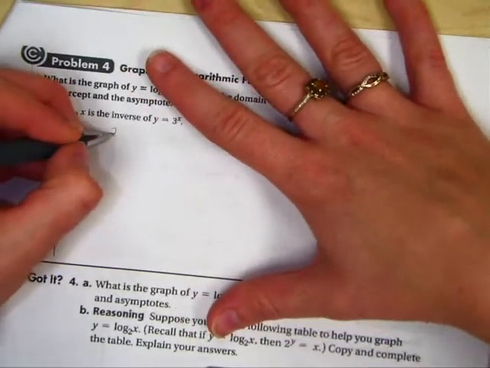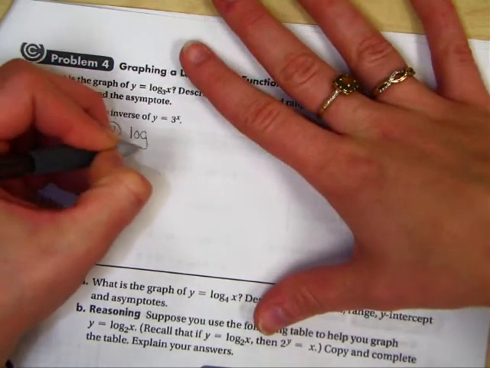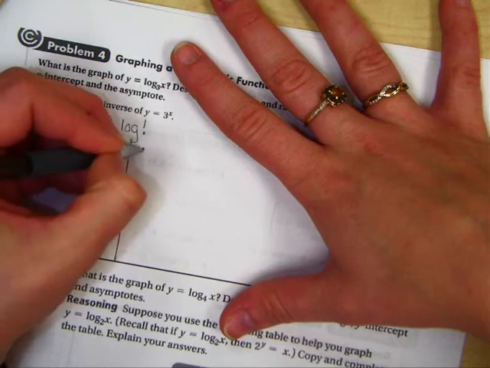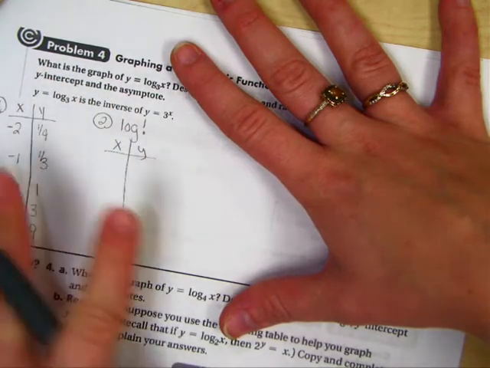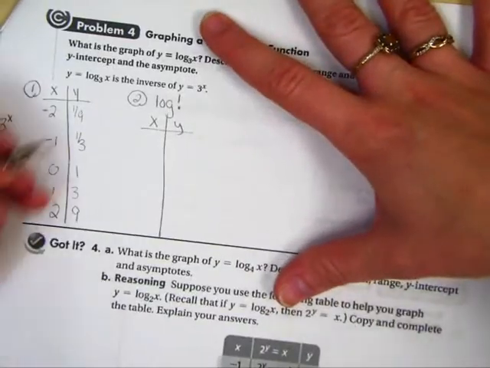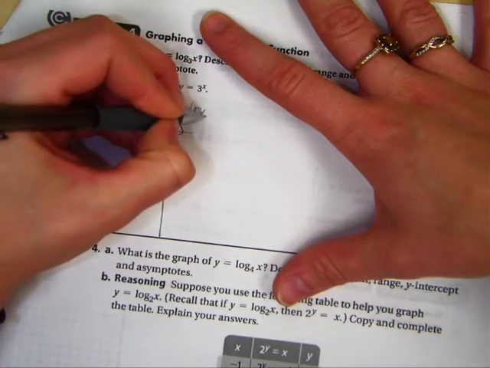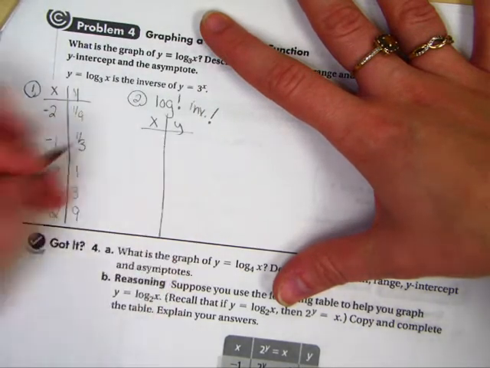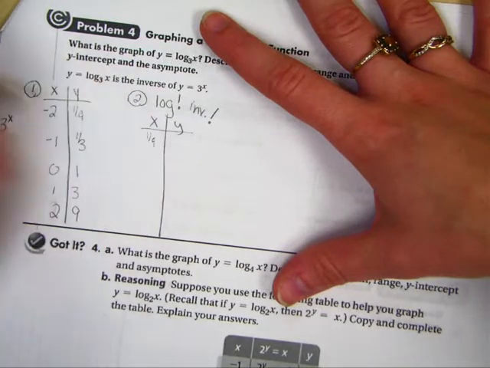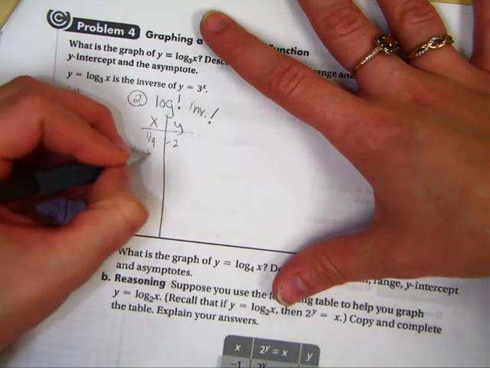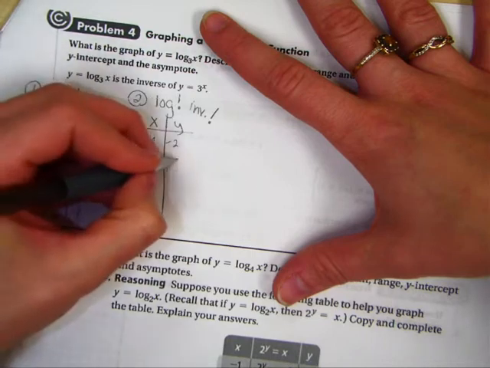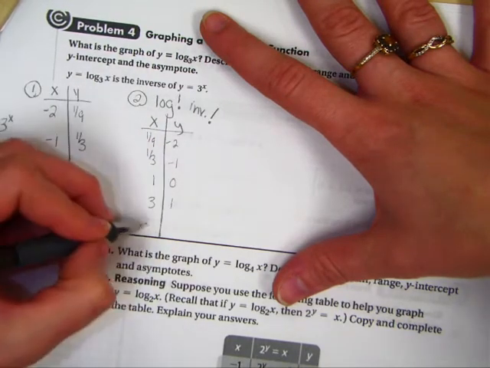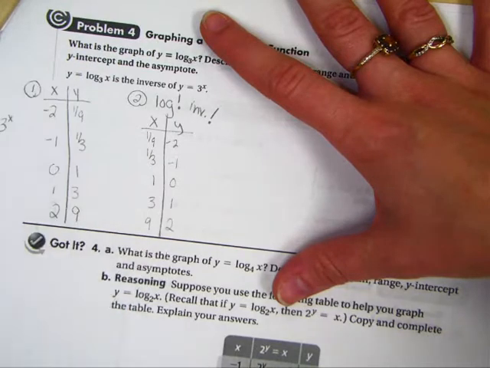Okay, now this is the inverse. Step 2, we need the log xy chart. Well, all I need to do is take this one and find the inverse of it. So I do the one I know and then I switch it around. So 1 over 9, -2. 1 over 3, -1. 1, 0. 3, 1. 9, 2.